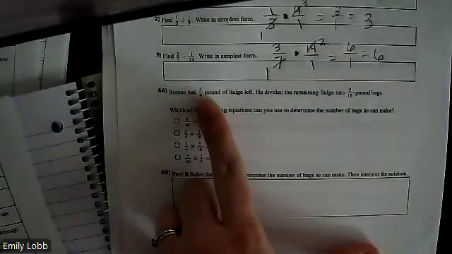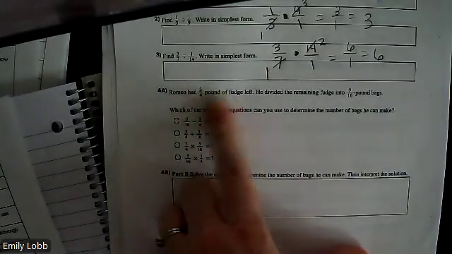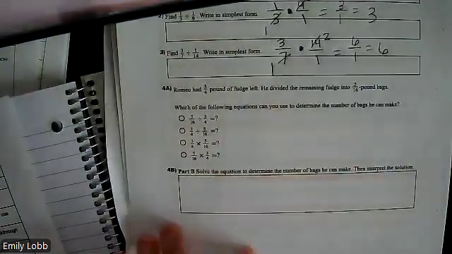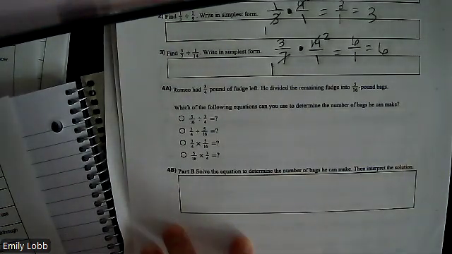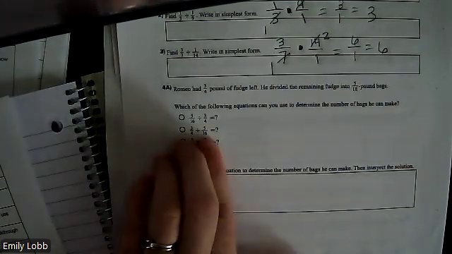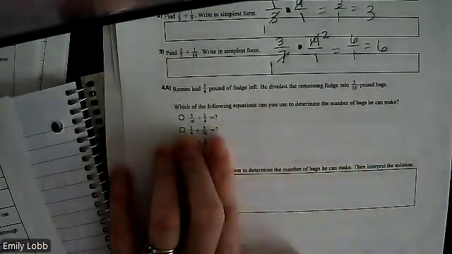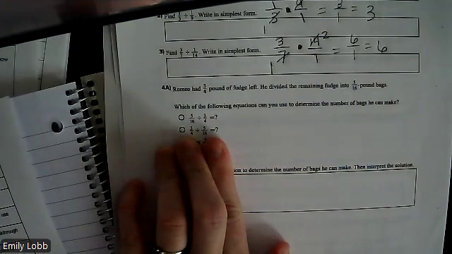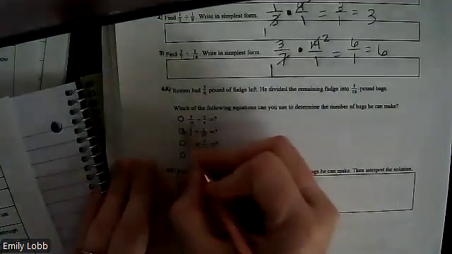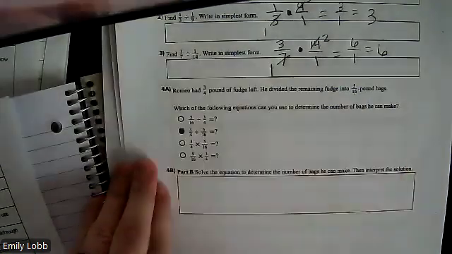So starting on number 4, if Romeo has a total of this amount of fudge and he's dividing it by this, which could we use? How would we set this up? We know we're not multiplying. We're dividing, right? So we're going to take the total and divide by this. So A or B? B, very good.